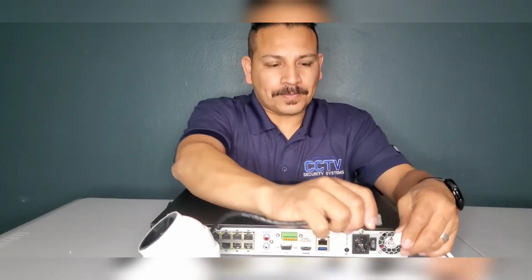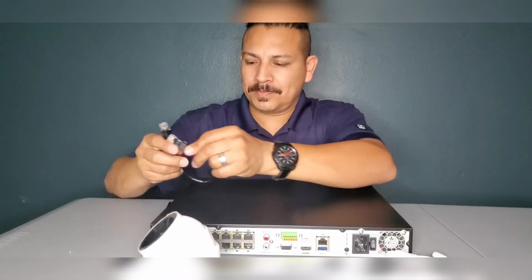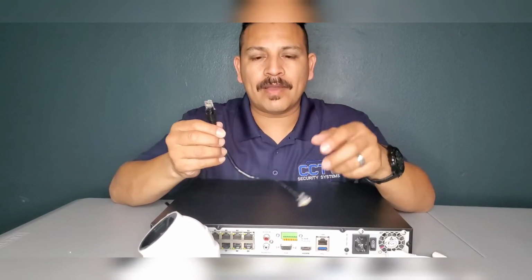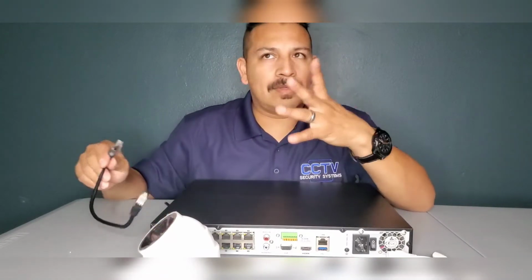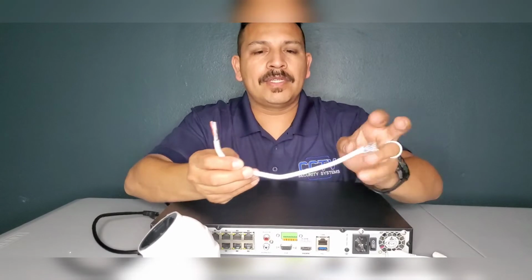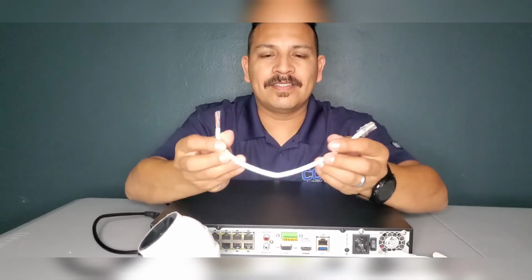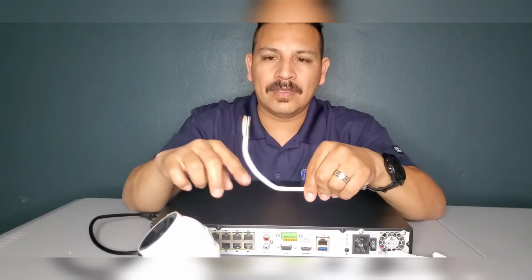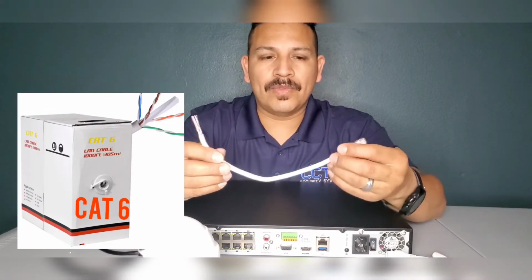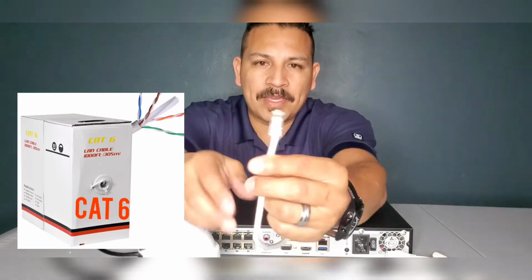And there's also, instead of getting pre-wired cables, this cable you will have to run through the walls, or through the structure of a house or a warehouse. So what we technicians do is, this is a small cable that comes in a box of 500 or 1,000 feet. So this cable, you have to make the connection.